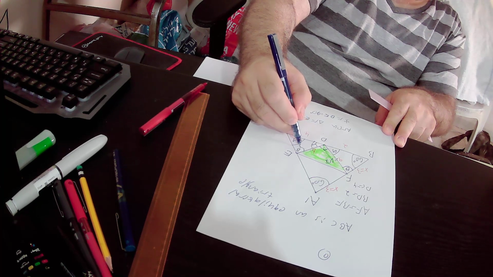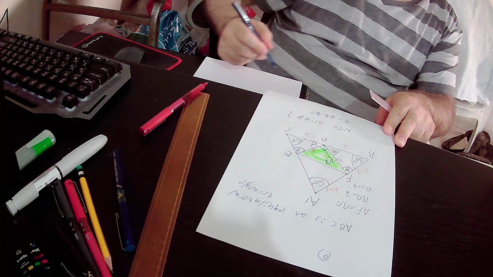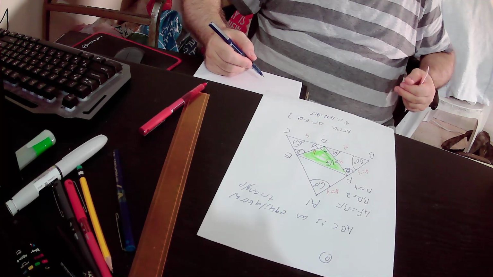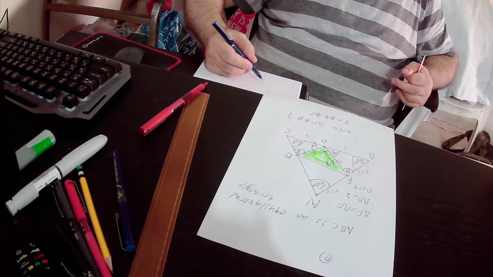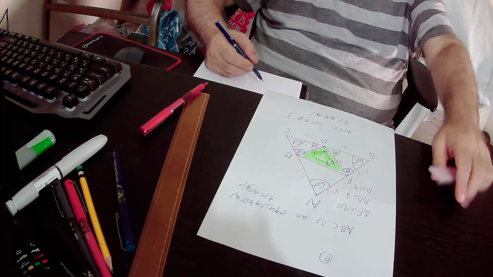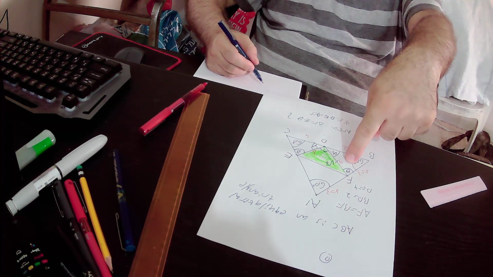Angle DEC equals beta, this angle, and we know that in any triangle in the world, the sum of its angles equals 180 degrees, so it is also correct in triangle FBD.